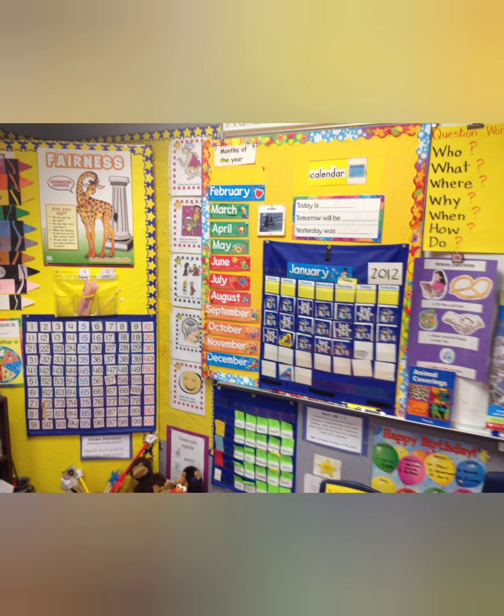You will see that there is a chart with the months of the year. But notice the teacher removed January and placed it in the calendar section. So that shows that this teacher is not just displaying the months of the year. The teacher is actually using the content so the students can know which month they're in. And that suggests that some real literacy learning might just be taking place.